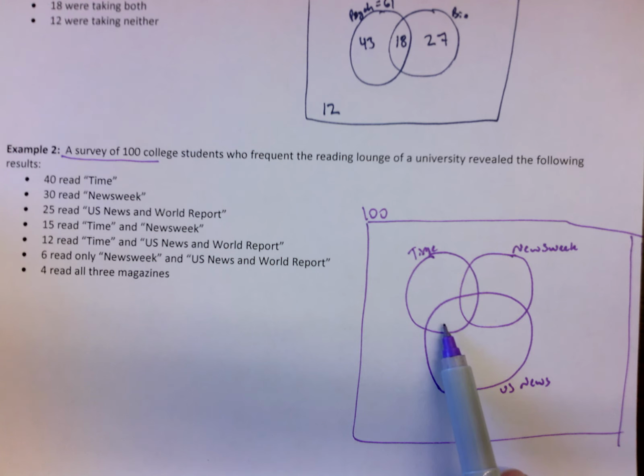Right? This section right here, they read Time because they're in the Time circle. They read U.S. News because they're in the U.S. News circle, but they don't read Newsweek because it's not part of that circle. Okay? So that's kind of how we're reading this. So let's go ahead and start filling in this information.